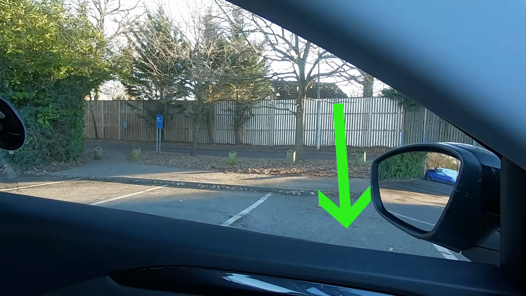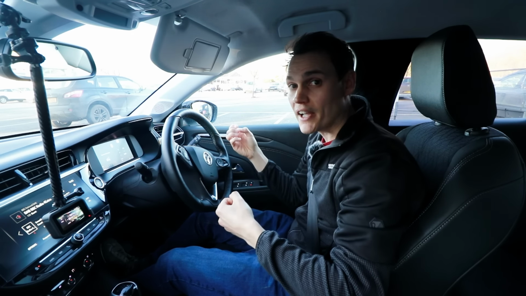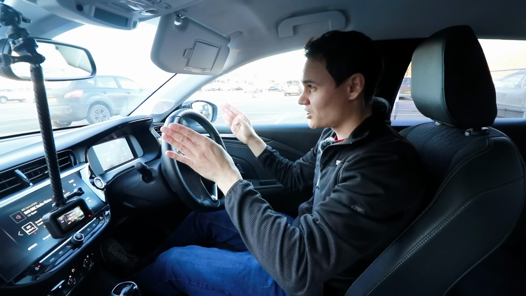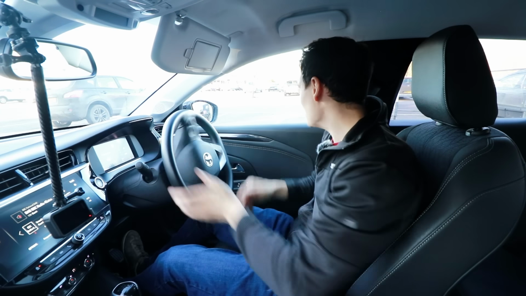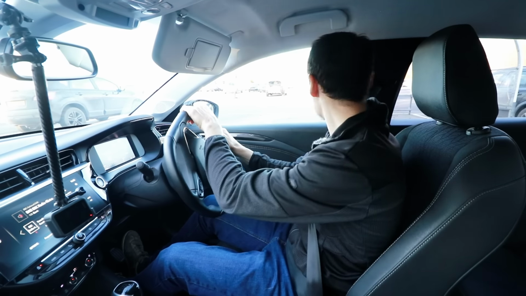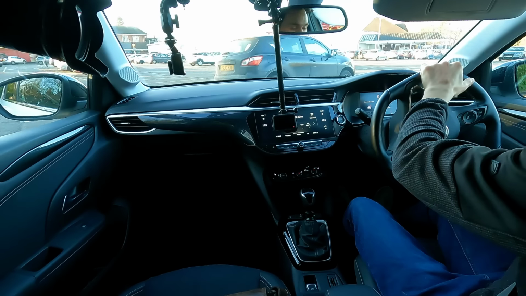So there's space to my right. Doing it with bendy lines is more or less the same as doing it with rigid lines, except the lines bend to help you know where you're about to go, but you don't really need it too much. It does help a little bit. I'll show you what I mean. So I'm going to pull the car out now, so the back is facing the space.